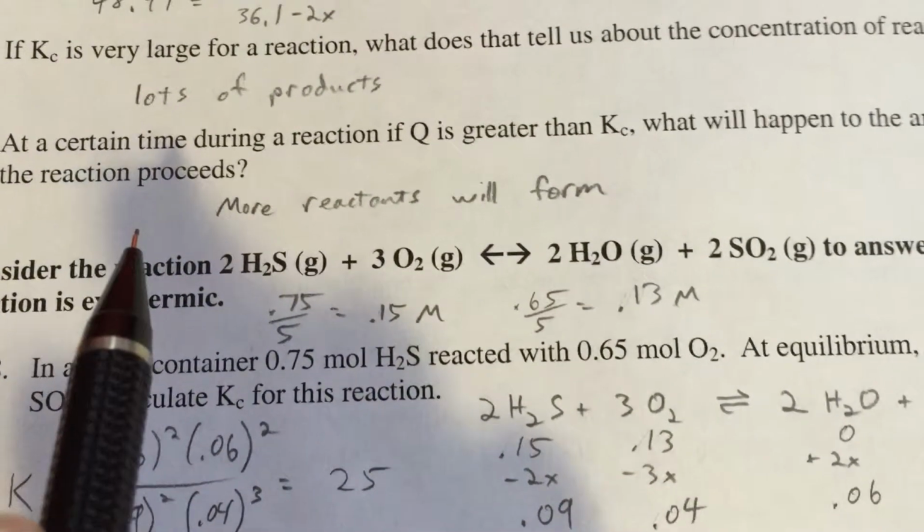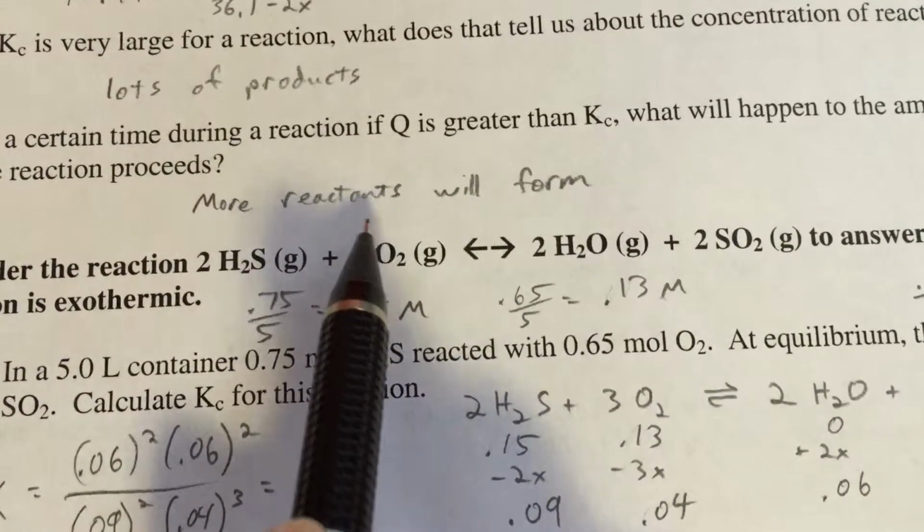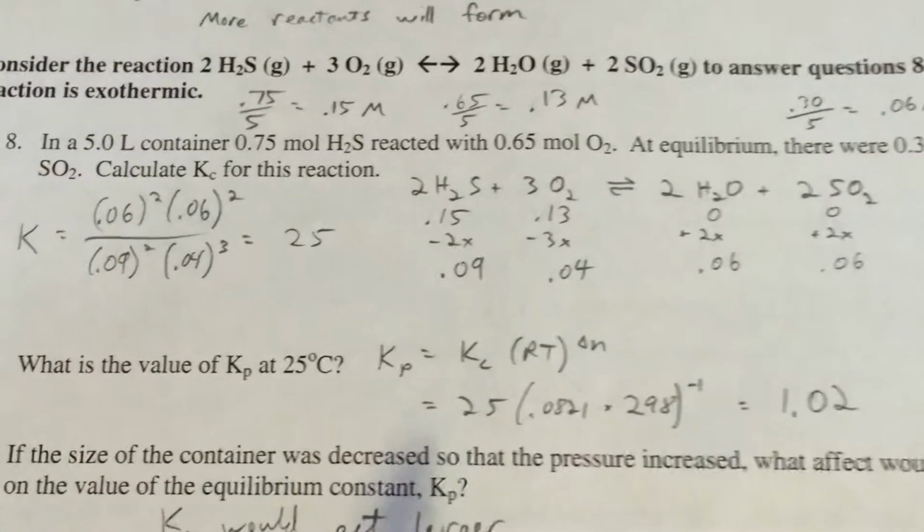If Q is greater than K, that means Q is too big. The numerator is too big. And so the products have to decrease, the reactants have to increase. Here's what we got for 8.